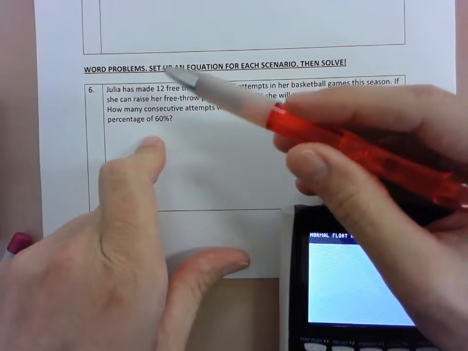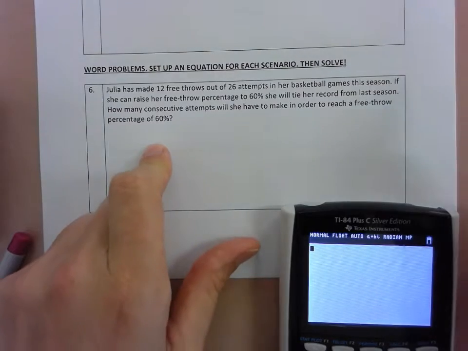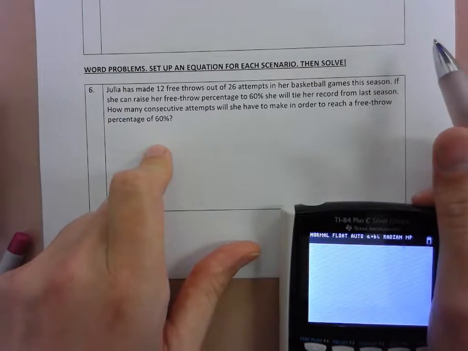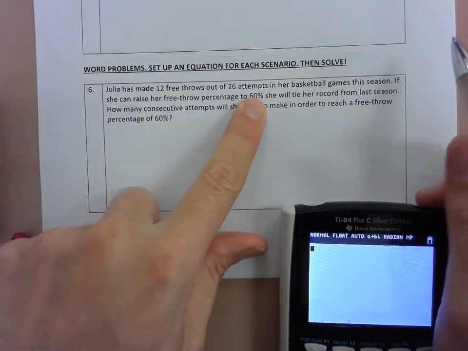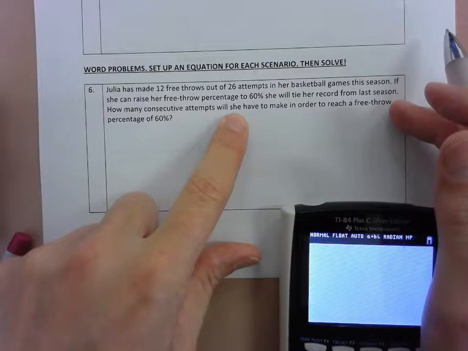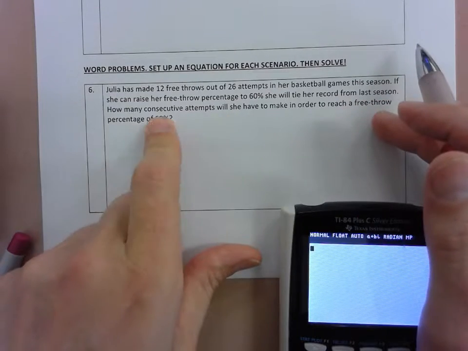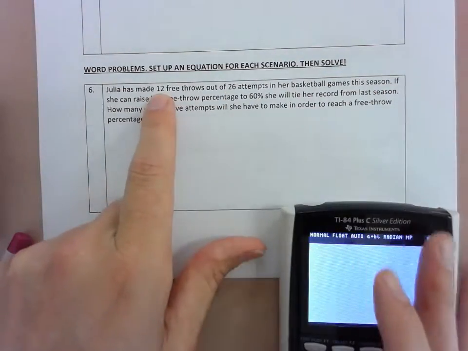So let's look at number 6. Julia has made 12 free-throw attempts out of 26 in her basketball games this season. If she can raise her free throw percentage to 60%, she will tie her record from last season. How many consecutive attempts will she have to make in order to reach a free throw percentage of 60%? Well, this is, of course, implying that she's not at 60% yet.